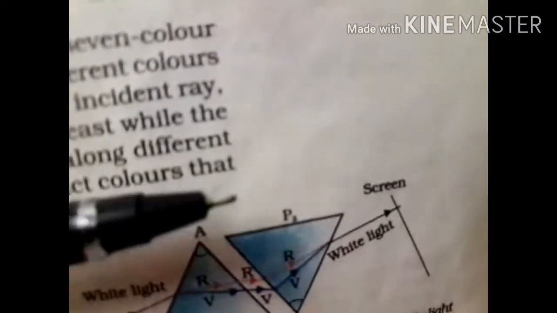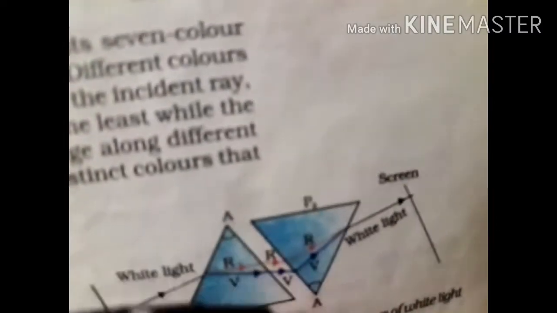Then what band of light will we obtain on the screen? Is it again the 7 colors? No. The particular color which is allowed to pass through the second prism is the only one obtained on the screen, as a spot. So this experiment also shows that there is dispersion of light through a glass prism, and it is not due to the nature of the material of the prism.